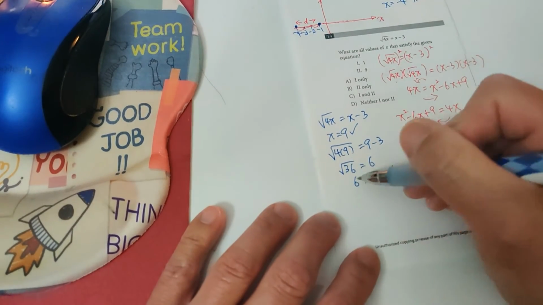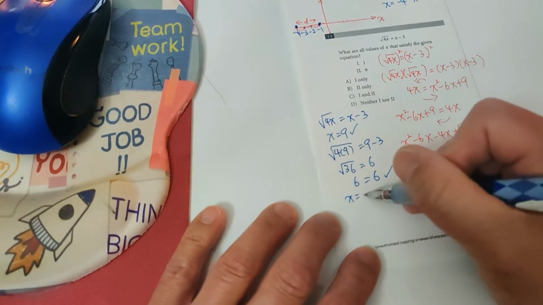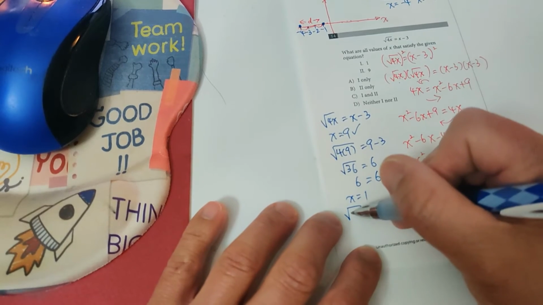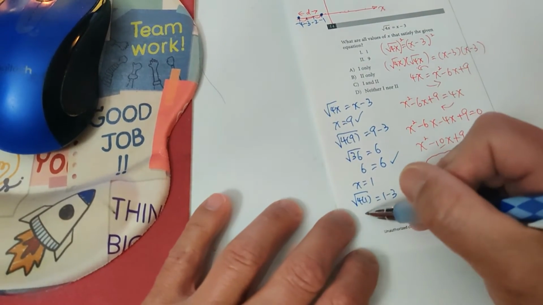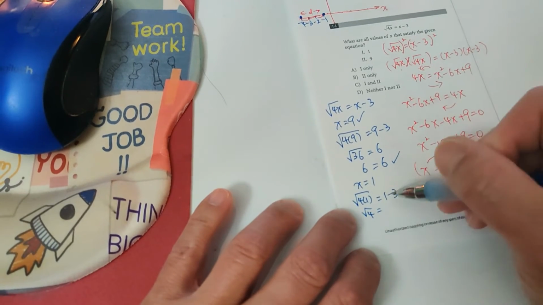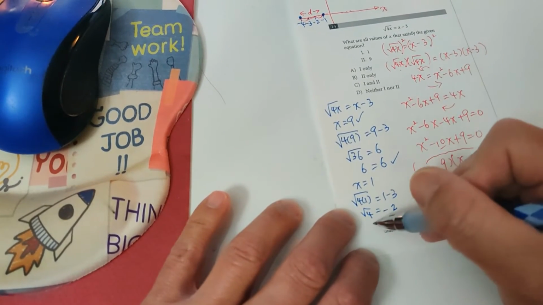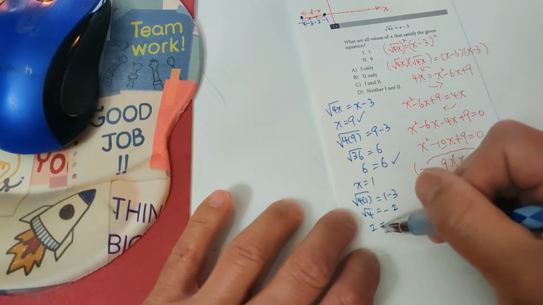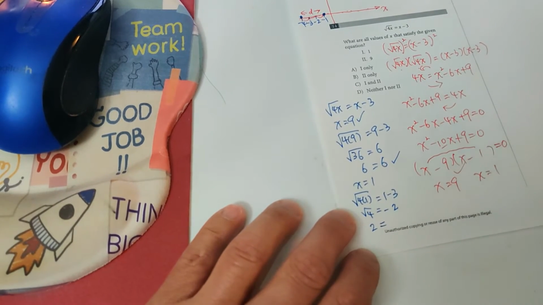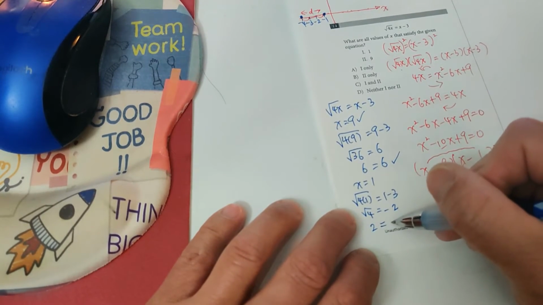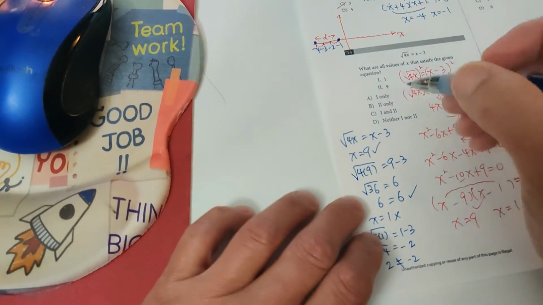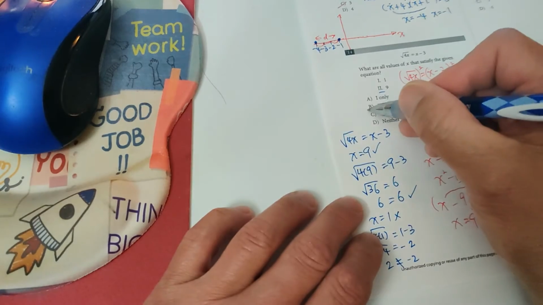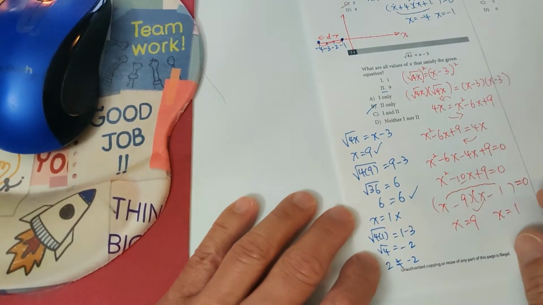Okay, what about when x is 1? If x is 1, then you go 4 times 1, that is equal to 1 minus 3. So you're going to have square root of 4 equals negative 2. Okay, 2 is not equal to negative 2. It's not. So this is not. So the answer would be just the 2. The answer is B.